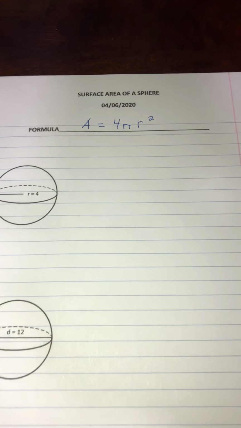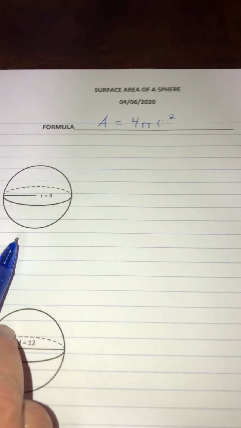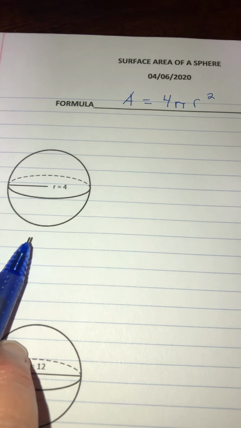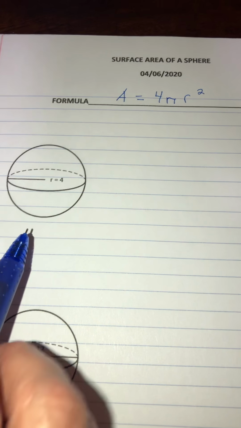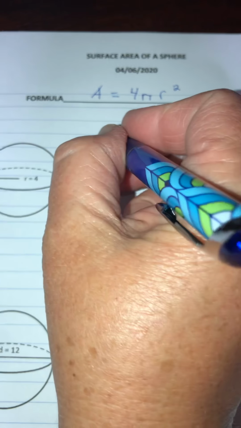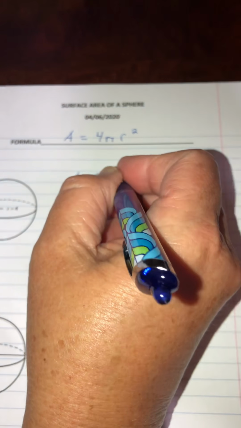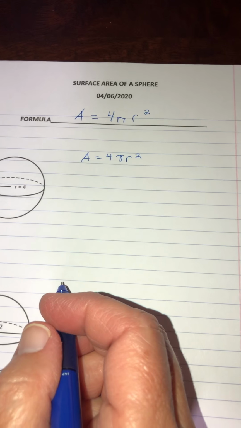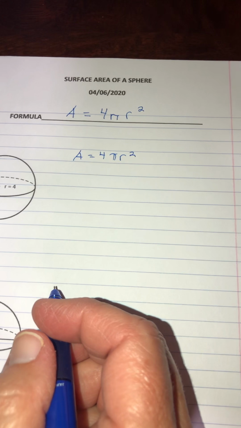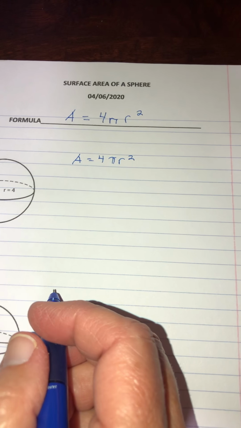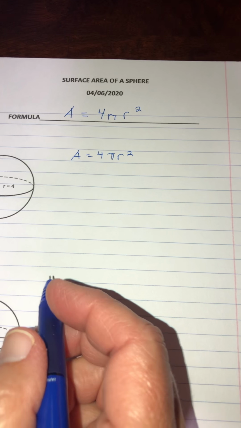You'll notice in the first one, the radius is 4. So I'm going to write the formula: A equals 4 times pi times the radius squared. I know you all don't like to write all the work out, but sometimes it's much easier if you do. Then you simply fill in what you know.